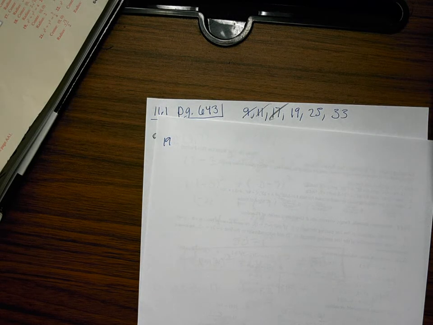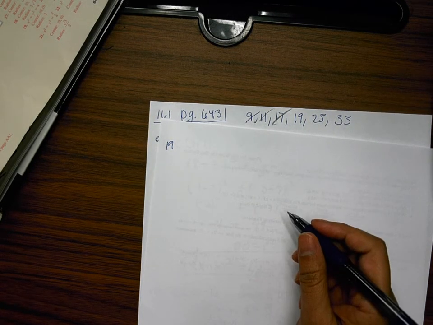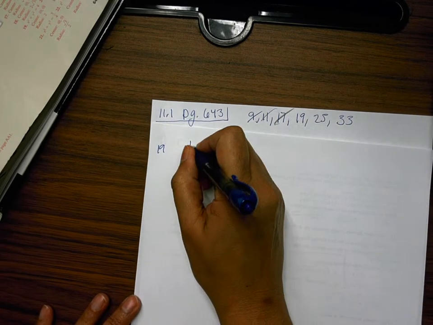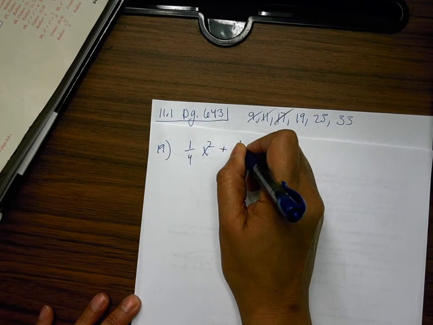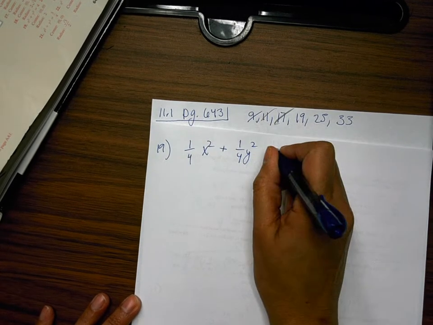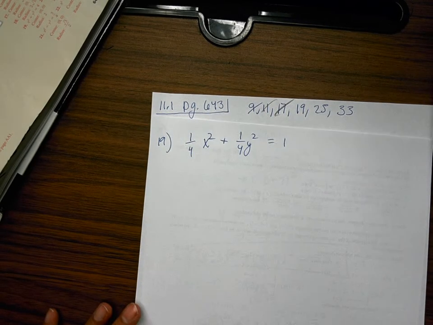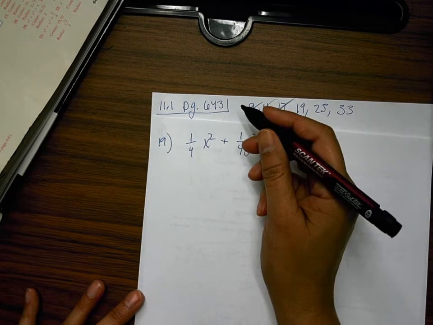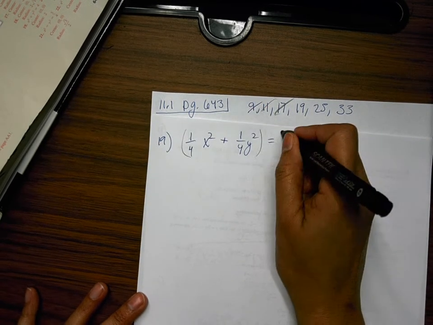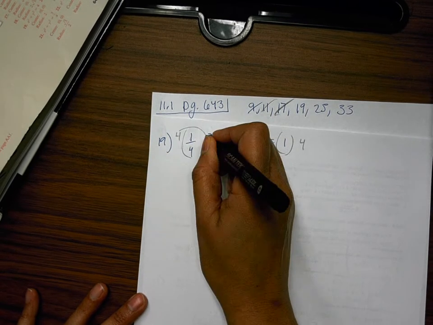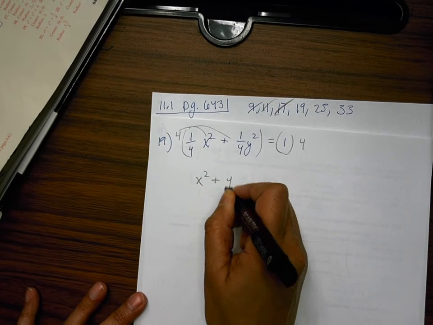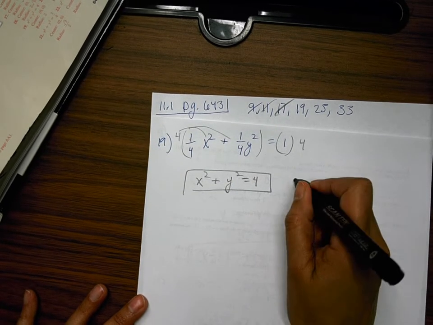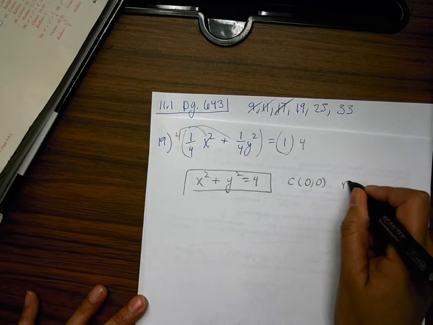Number 19 is asking us to write the equation of the circle in standard form, then identify its center and radius. 1/4 x squared plus 1/4 y squared equals 1. In order to work this out, it's a circle. These 1/4s should not be there, so I'm going to multiply everything by 4 to get rid of those fractions. Distribute. x squared plus y squared equals 1 times 4 is 4. There's your circle in standard form. Center is (0, 0), and your radius is 2.